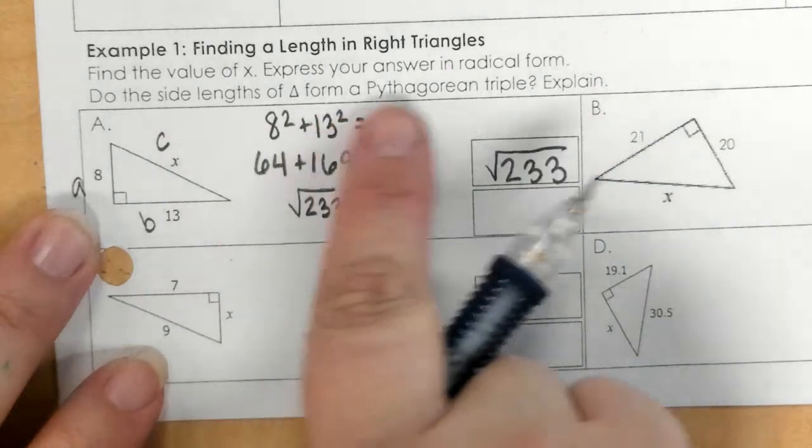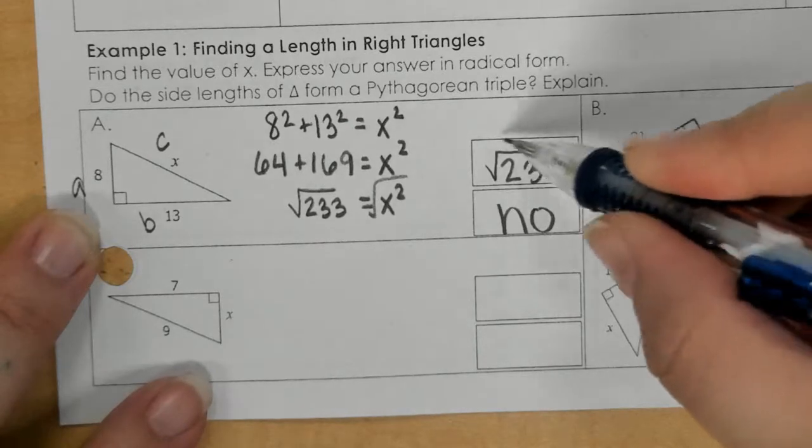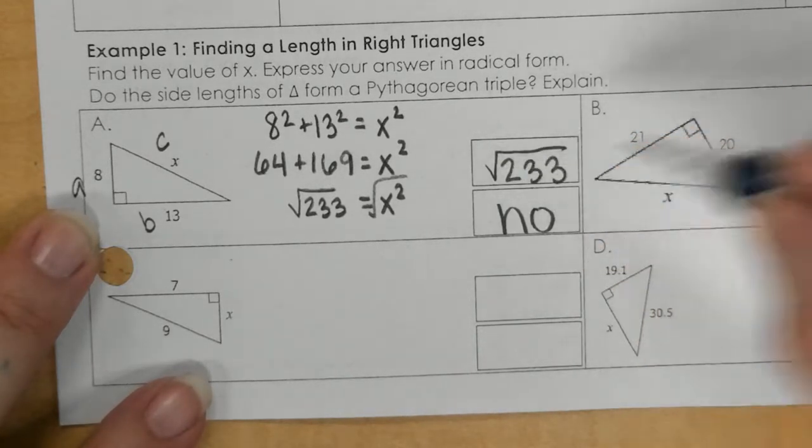And is this a Pythagorean triple? The answer is no, because this is not a whole number. If I actually work it out, it gives me a decimal.